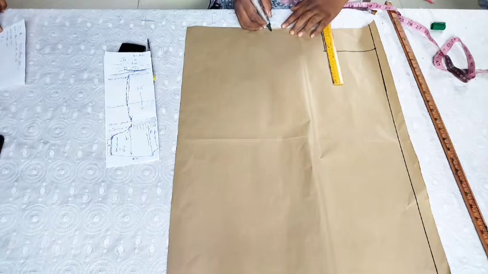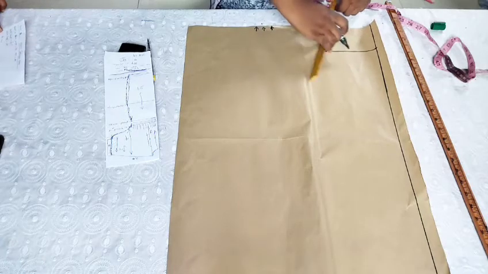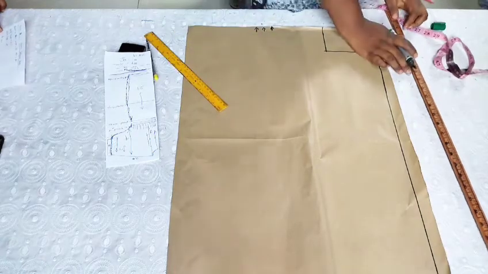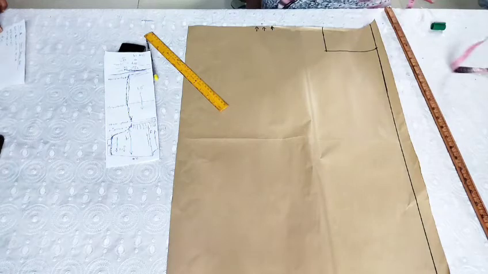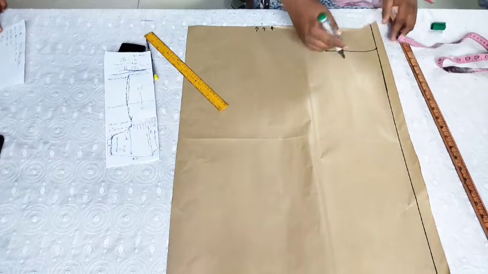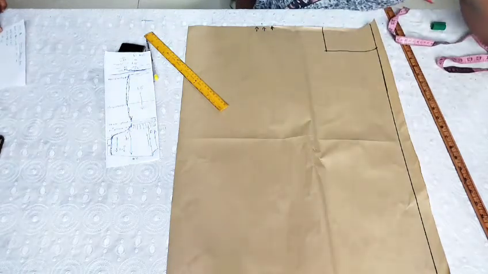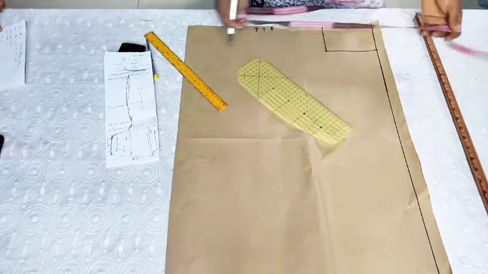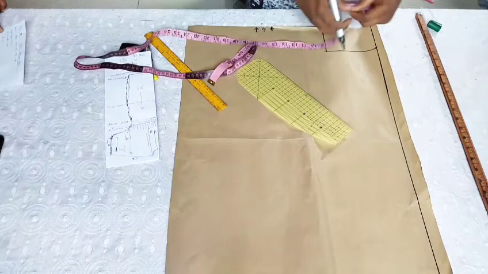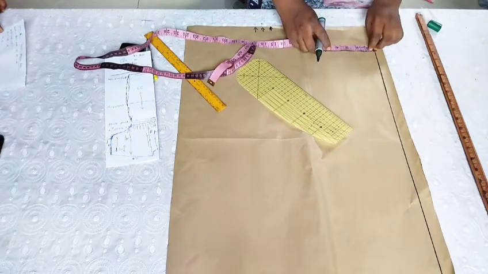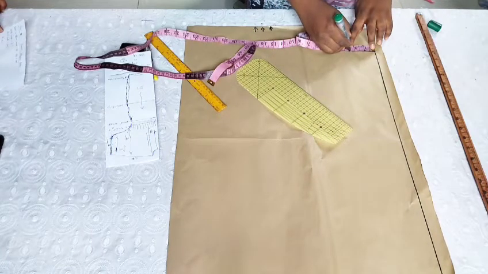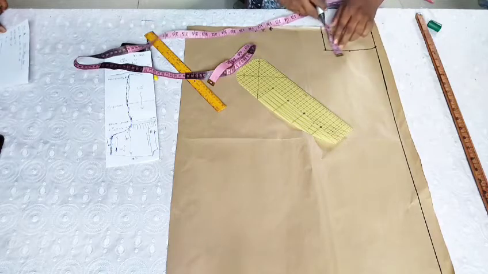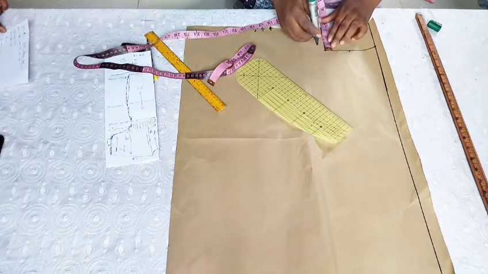Remember, I said I'm assuming that this place is on fold. So I'm just going to find the midpoint of the neck depth, that's 2.5, and then find the midpoint of the neck width, which is 1.5.